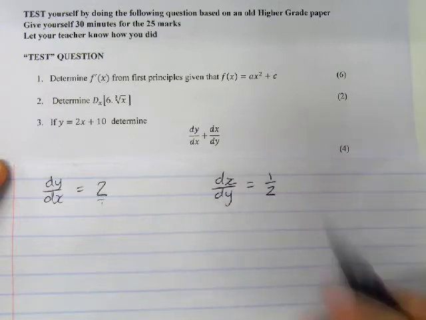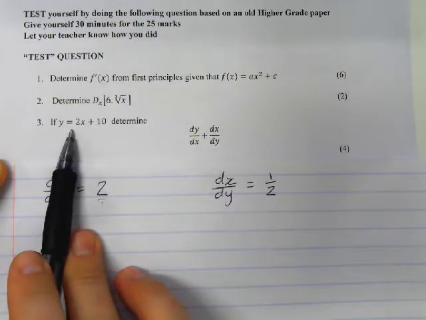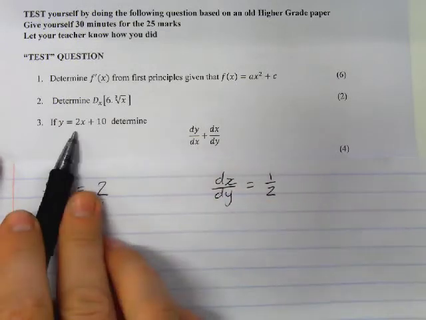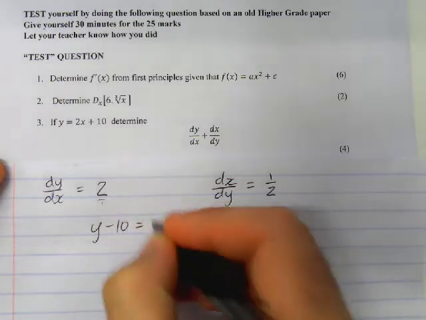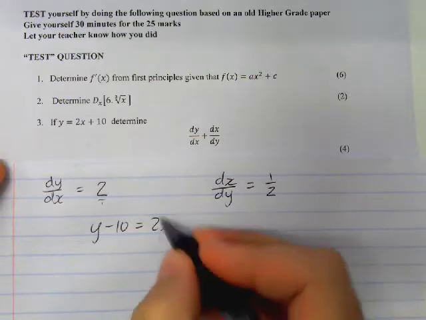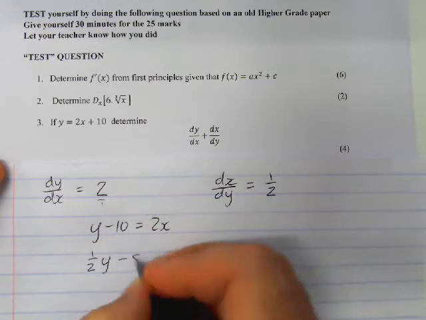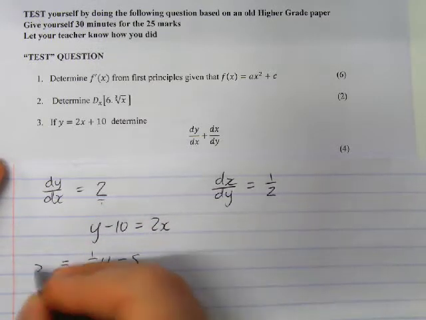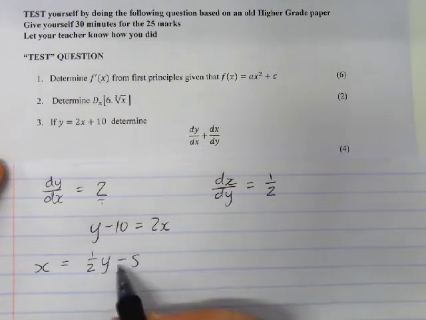Just to confirm that for us, in order to actually work it out, I would have to take my straight line and make x the subject of the formula. So if I want x to be on its own and the subject of the formula, I would say y minus 10 is equal to 2x. I've taken the 10 and subtracted it. And then I'd need to divide by 2. So y divided by 2 is a half y. And then negative 10 divided by 2 is negative 5. And then x would be on its own. I'm just going to write it on the left-hand side. So now x is equal to a half y minus 5.